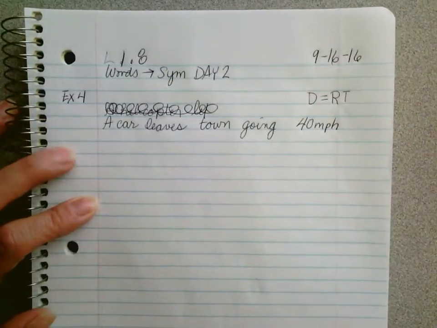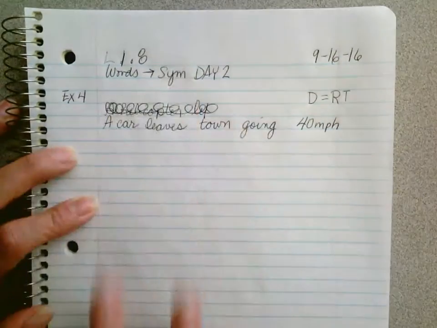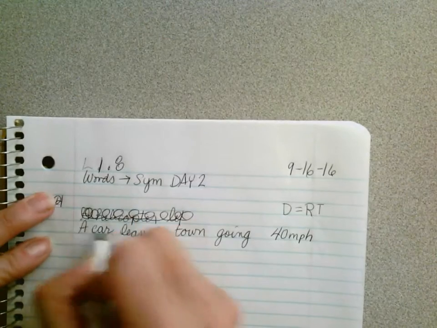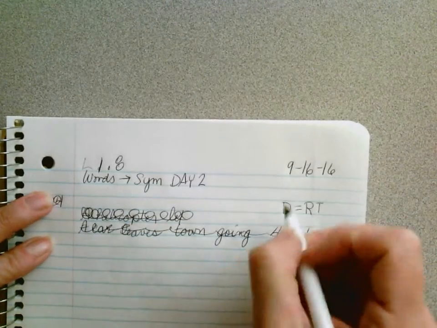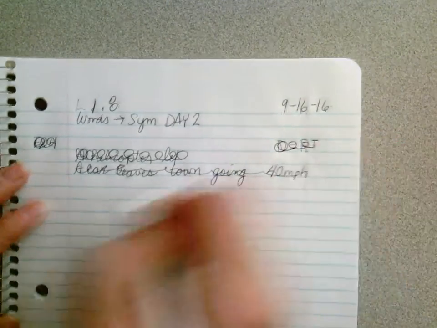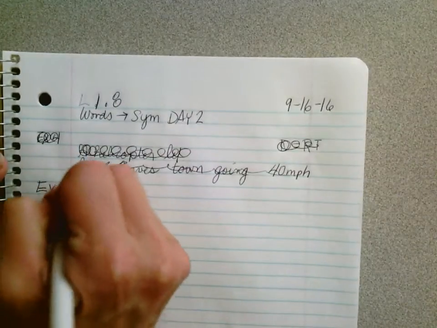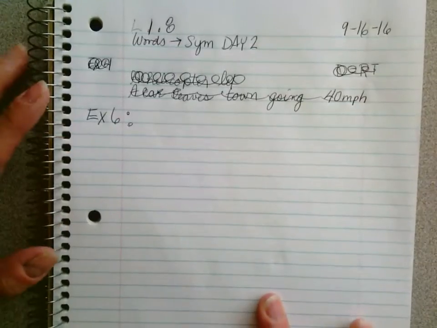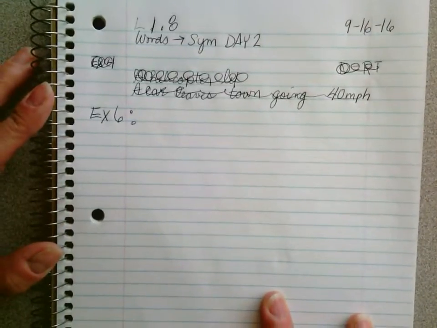Huh? We did it again before. I did the car and I did the sum of 3 consecutive integers. Yikes, I sure did. All right, so then I'm going to do example 6. Dylan, thank you. Wow. I think I got further with you guys than I expected because you guys are superstars. Example 6.